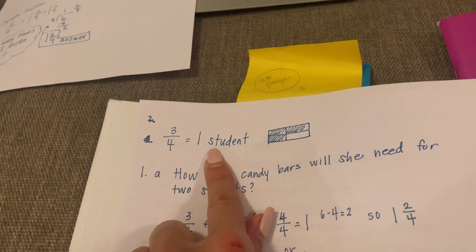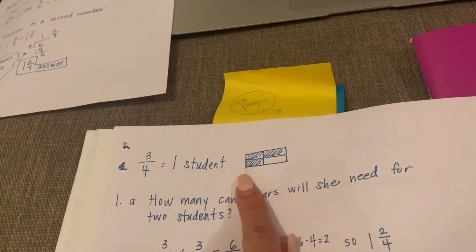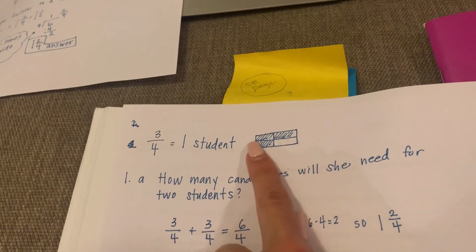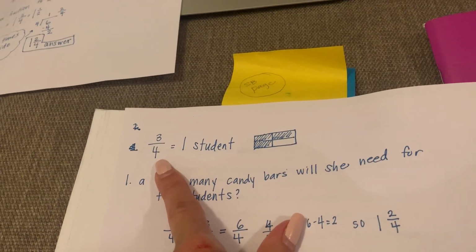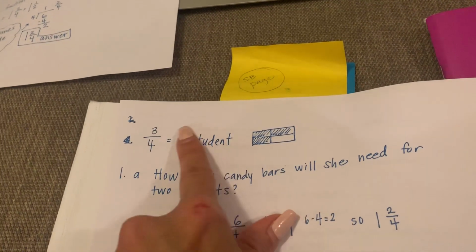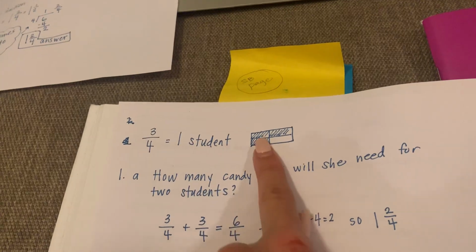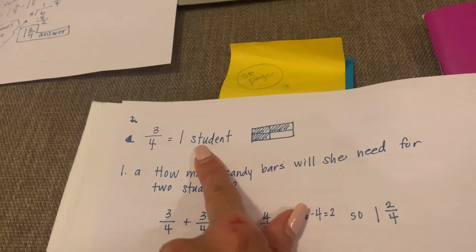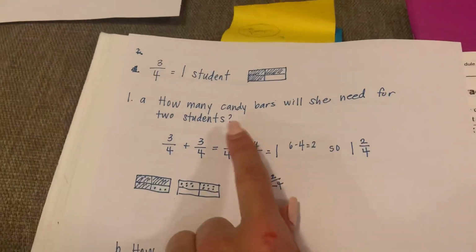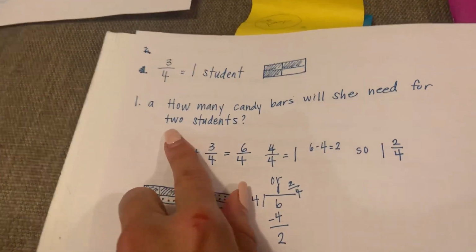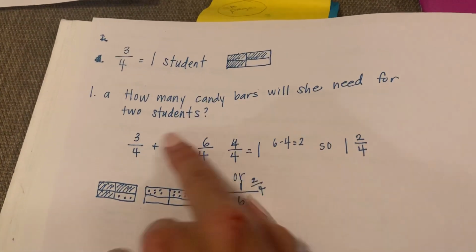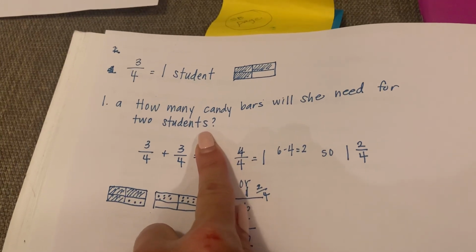So thinking about the information that we know from the word problem, we know that 3/4 is going to be given to one student. And if this is the candy bar, this is a picture, this candy bar has been cut into fourths. That matches the denominator. And then the numerator is 3. So 3 pieces are being given to this one student. So then in the practice book page for 1A, it says, well, how many candy bars will she need for 2 students?